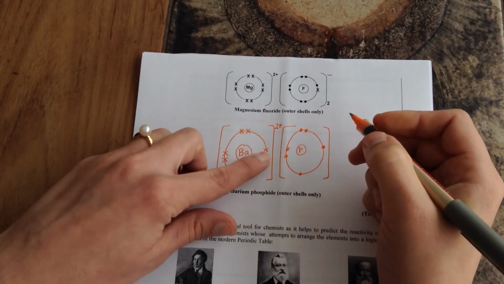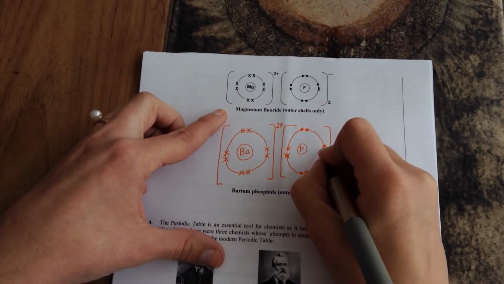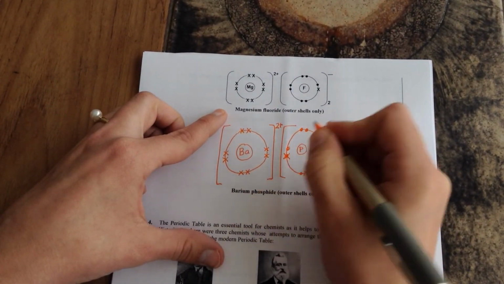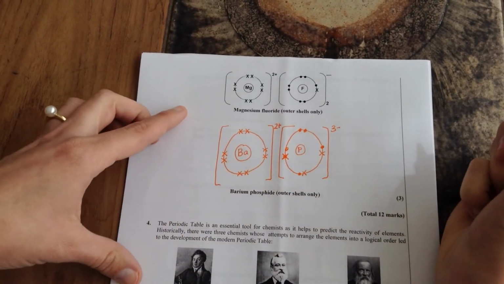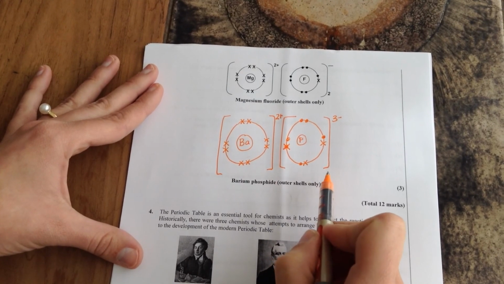Sorry, starts with 5, ignore that one, and it gains 3. So it has 3 crosses, and that gives it a charge of 3-. We already did that one on the previous page. So the last thing to do is to figure out the ratio.